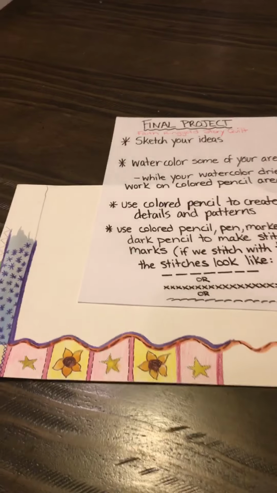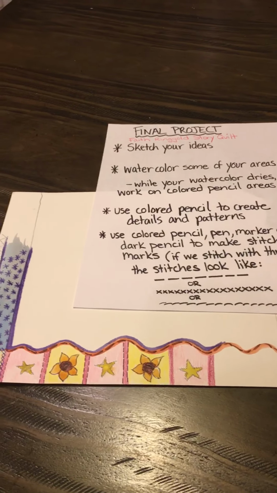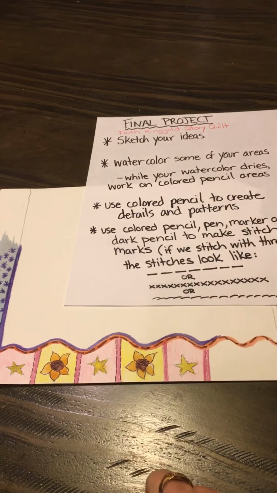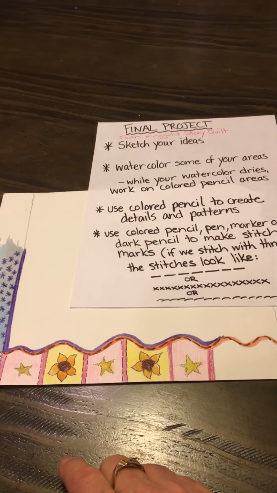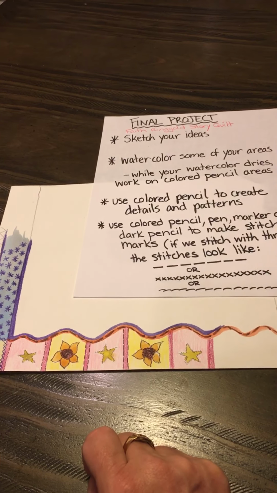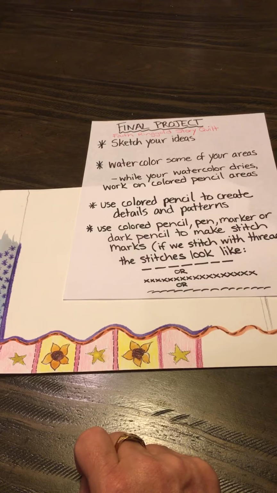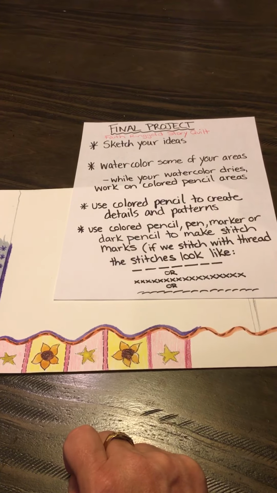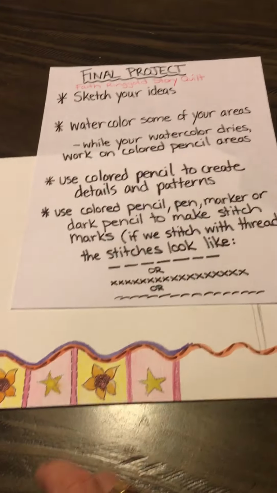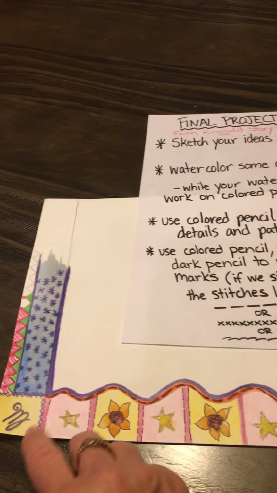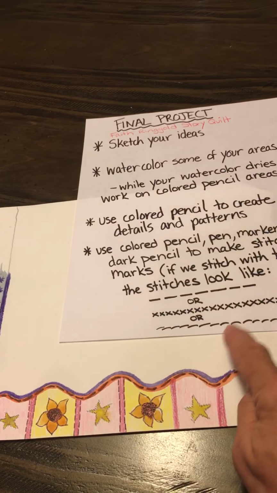So your final project, you're going to sketch your ideas out. We already did those ideas, and you're going to figure out what your main idea is for the big paper. Watercolor some of the areas, and while that watercolor dries, work on the color pencil areas. You're also going to use the color pencil to create details and patterns. And you can use colored pencil, pen, marker, or dark pencil to make stitch marks. And if we stitch with thread, the stitches look like the straight across stitches like I did here and here. The X stitches, which I did over here. Or those kind of whip stitches that are going around the area like that.